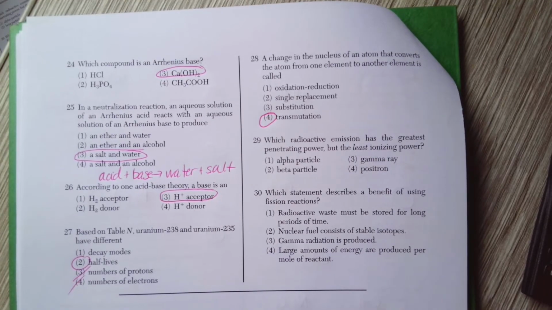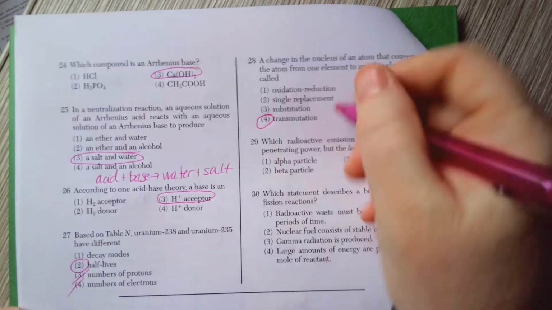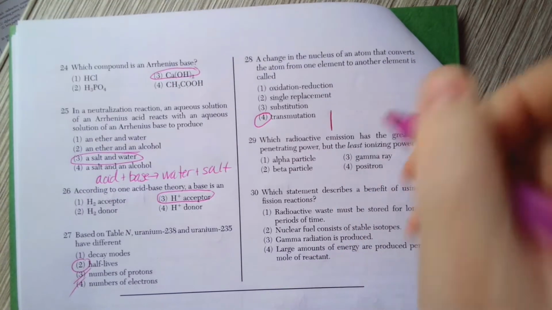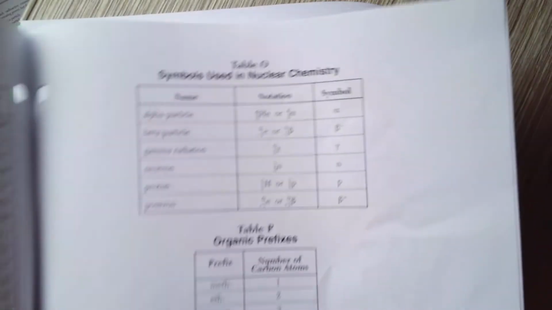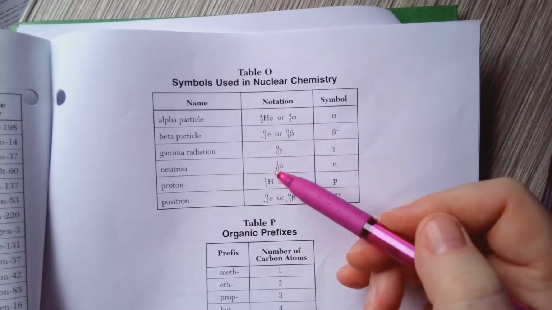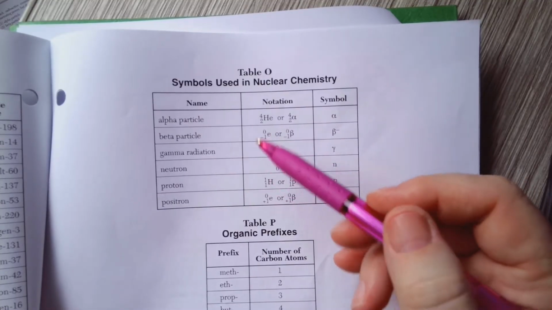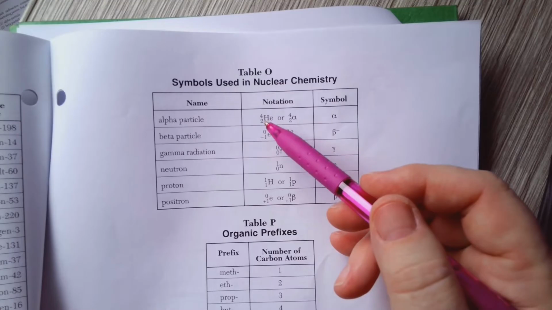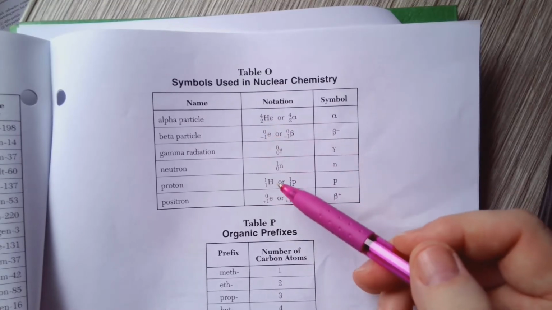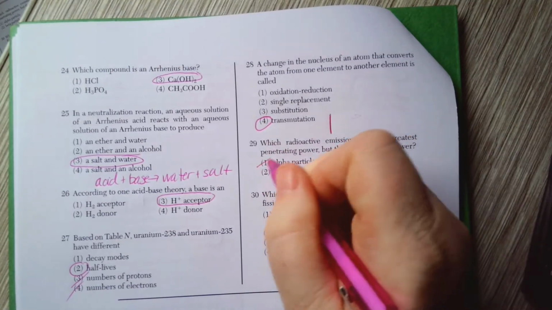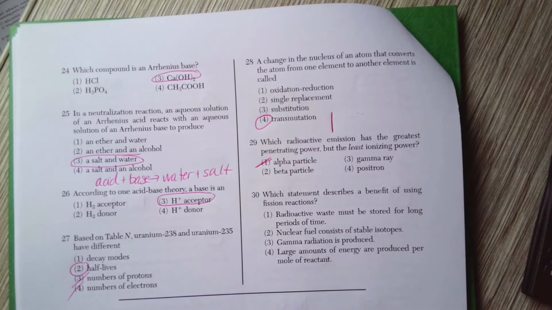Which radioactive emission has the greatest penetrating power, but the least ionizing power? Okay, so if we're talking about penetrating power, here's how I remember it. If I have a big mass number, I don't have good penetrating power, because that means I just get blocked by little things. So this does not have good penetrating power, and neither does a proton. You see how they have a mass number? So that's going to help me eliminate alpha particle. So far, that's it.